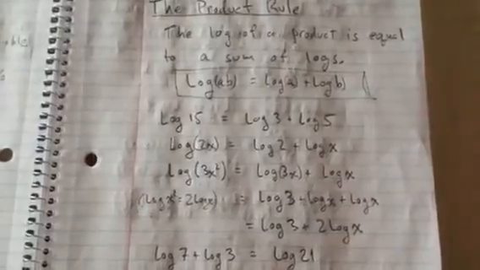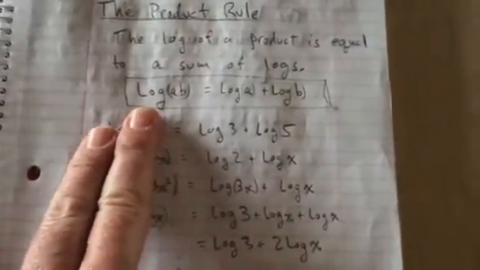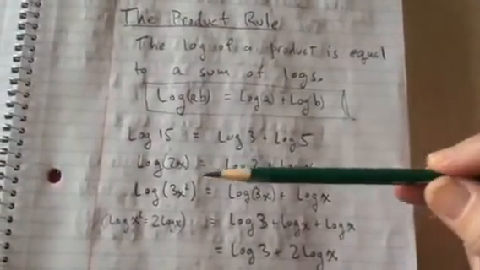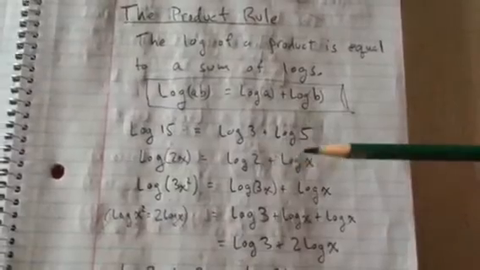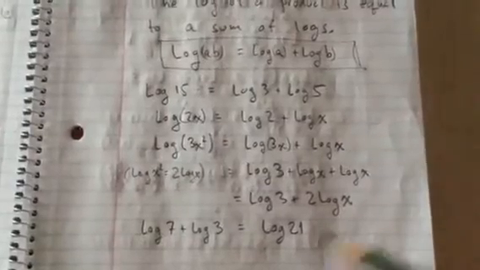So if you started with log of 3 plus log of 5 and had to simplify that, that would be the log of 15. Or if you had the log of 2 times x, you could expand it out to log of 2 plus the log of x. And so on. A couple more examples here for you to gaze at and wonder.